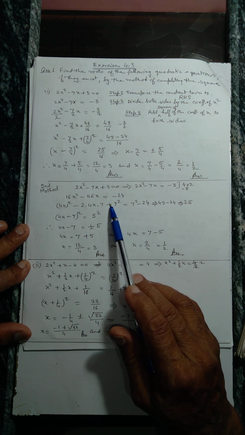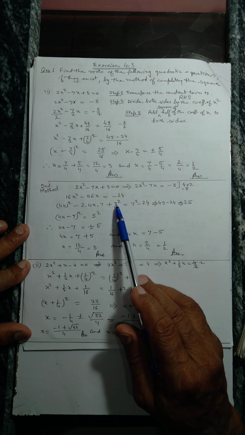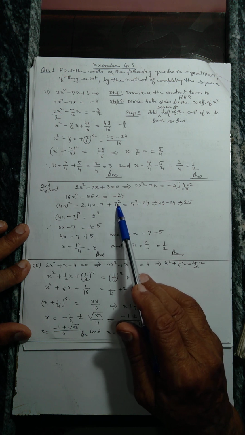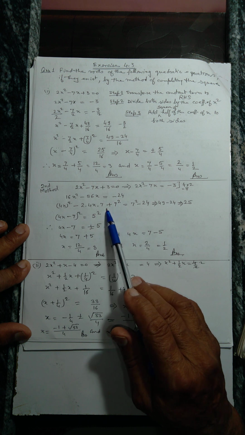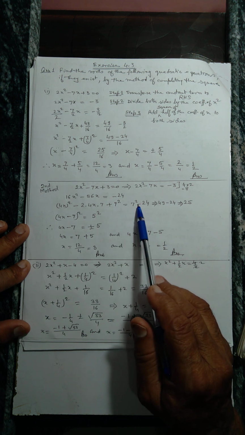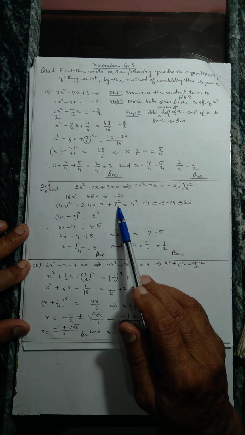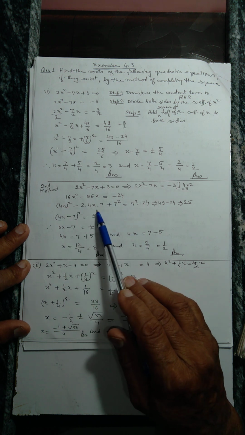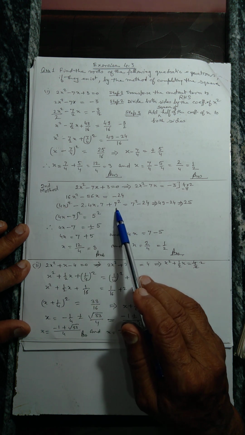So plus the square of 7, square of 7, you add it on the left-hand side as well as the right-hand side from your side, in order to make the left-hand side a perfect square.